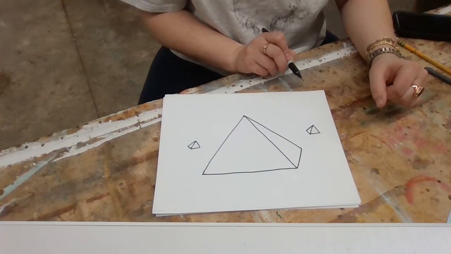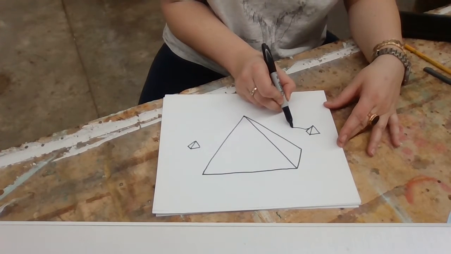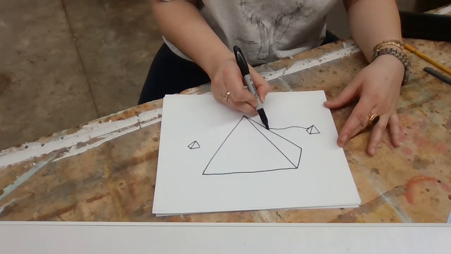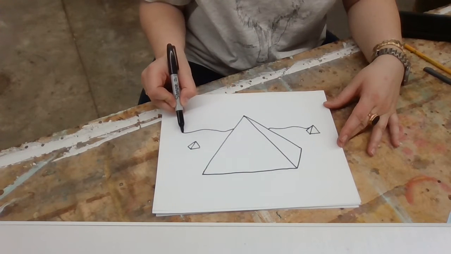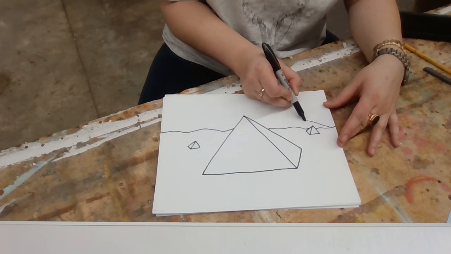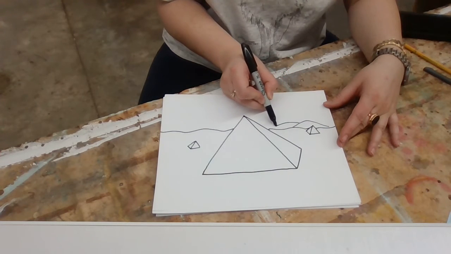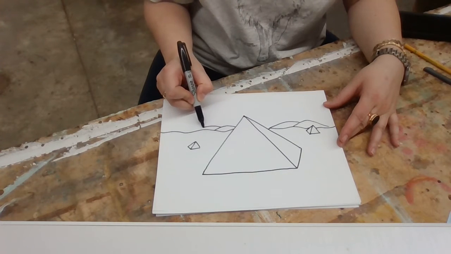Okay, so I'm going to draw something called the horizon line. I'm going to make a wavy line in the back because pyramids are in the desert and sand can kind of look a little bit wavy. All across the back. Maybe I'll give it some sand dunes. Okay, yours will look similar to mine, not the same.